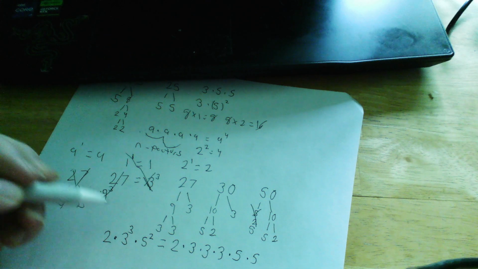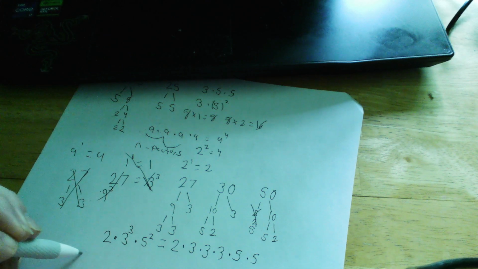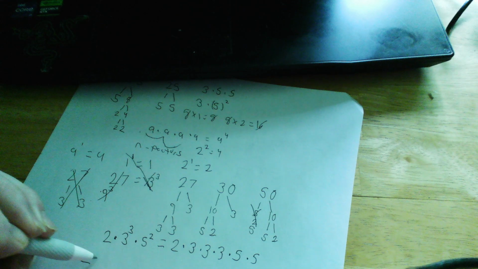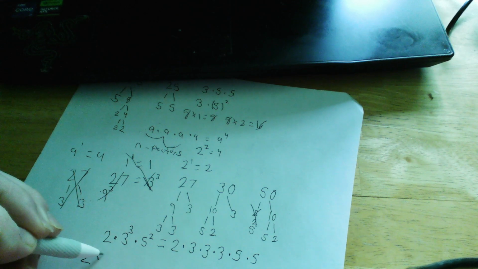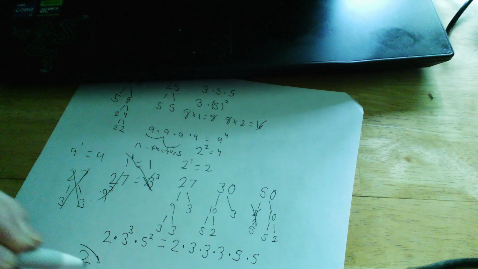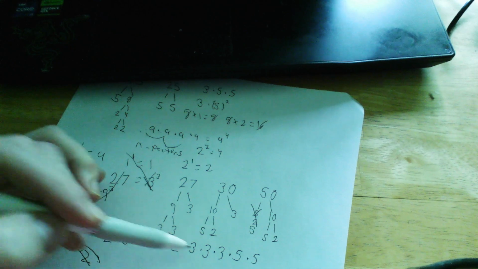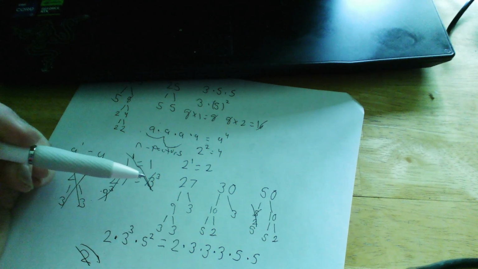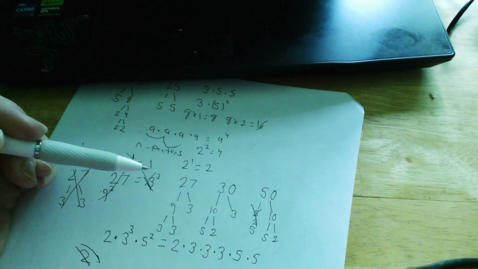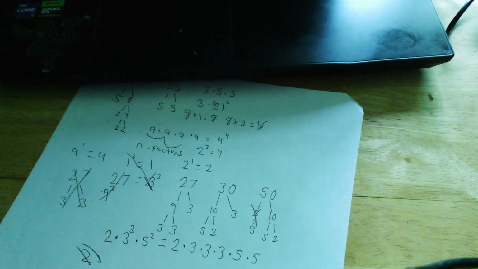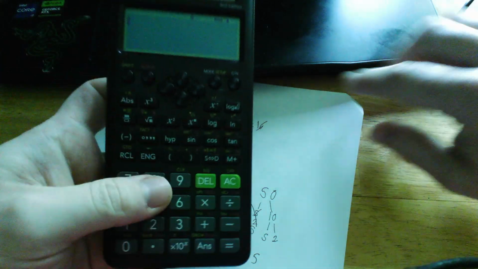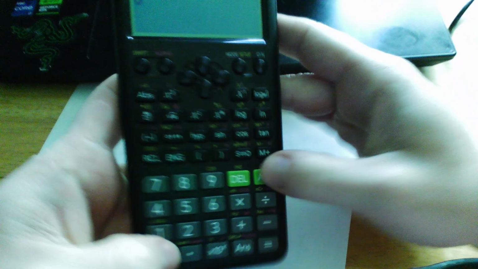So these 2 are equivalent. Now all we do is multiply those numbers together.